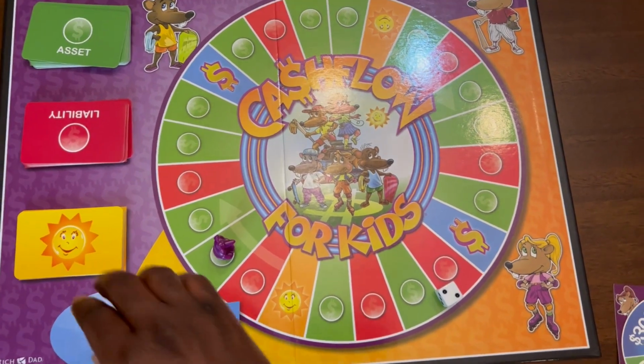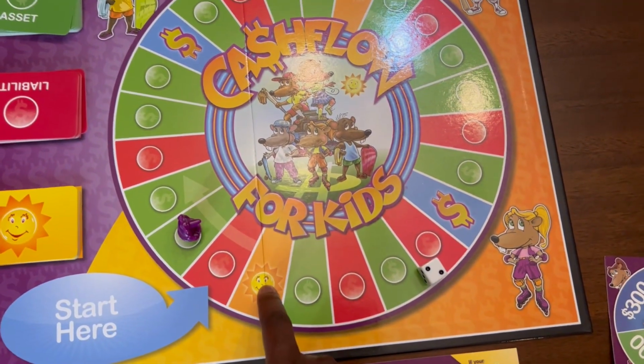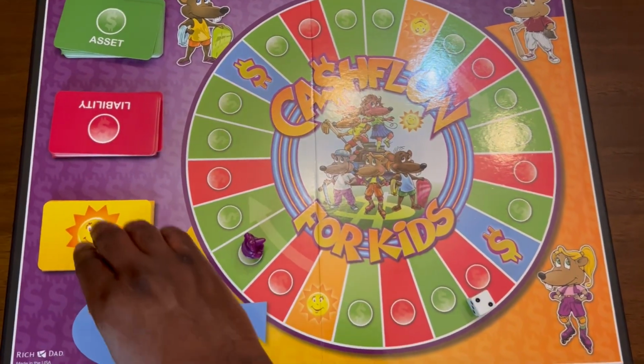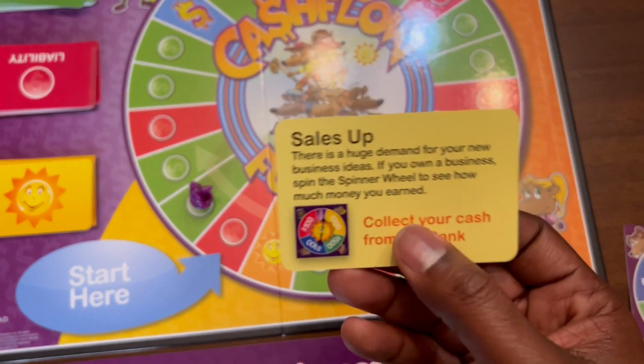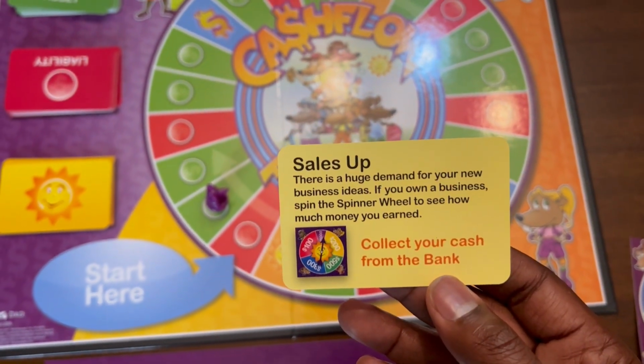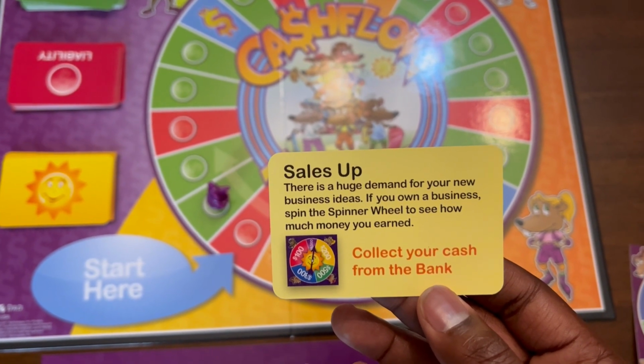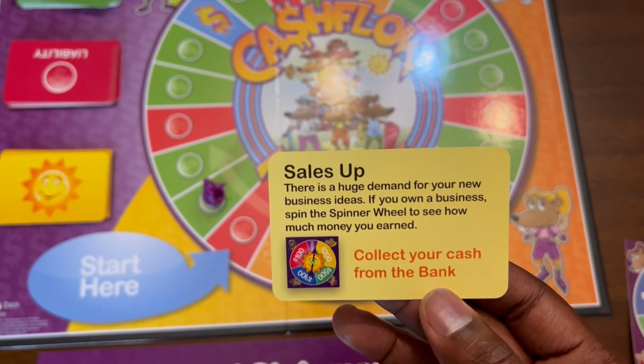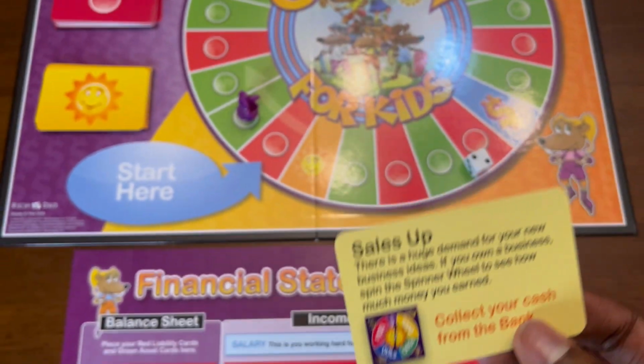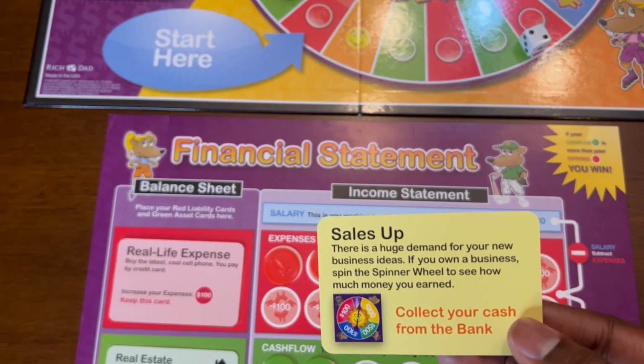And last, if I land on a sunshine card, this one says sales up. There's a huge demand for your new business ideas. If you own a business, spin the spinner wheel to see how much money you've earned. Now, as of right now, I don't own a business.